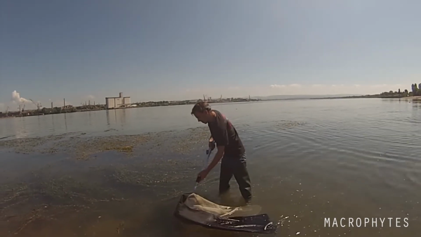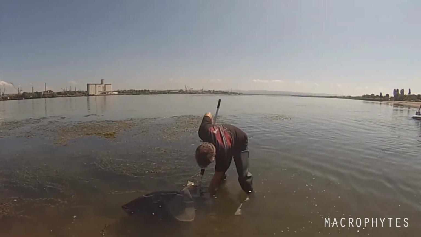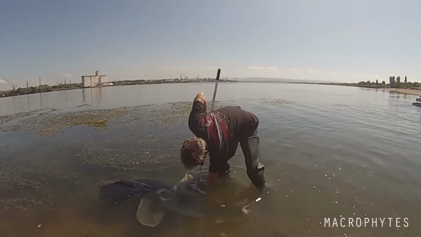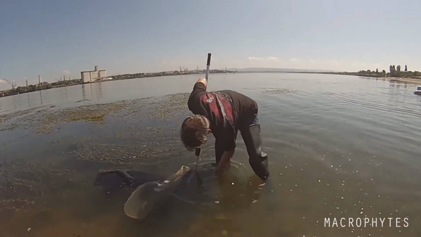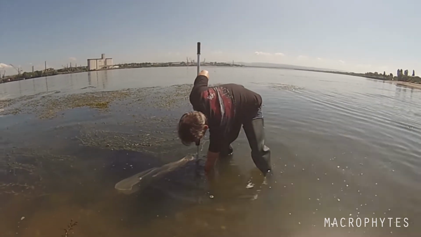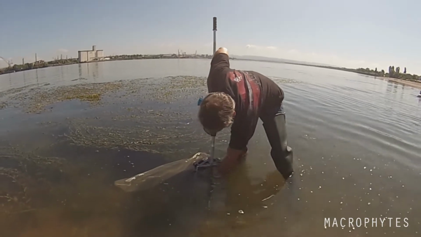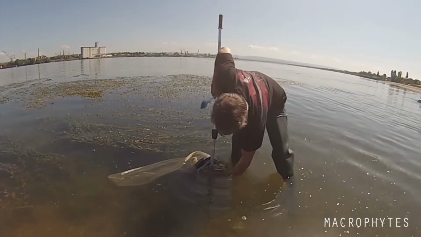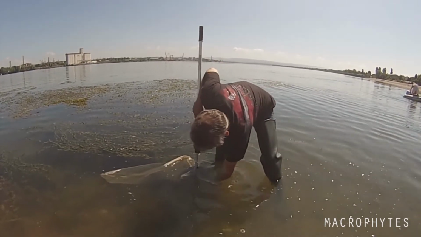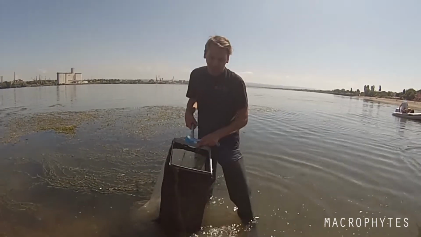I would always check the macrophytes, put it inside, and then check for the substrate down there, and cut it. This is my idea of macrophyte sampling, but I'm open for other recommendations. So I will destroy the substrate now and put in the macrophytes. That would be one sample for me.